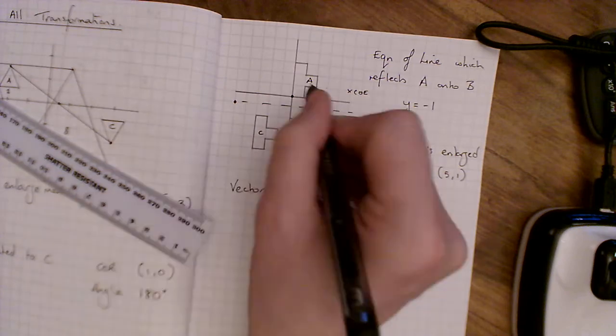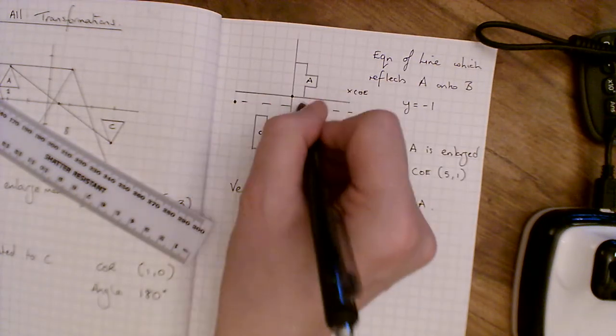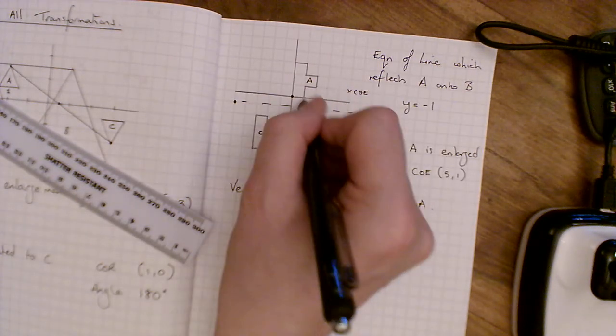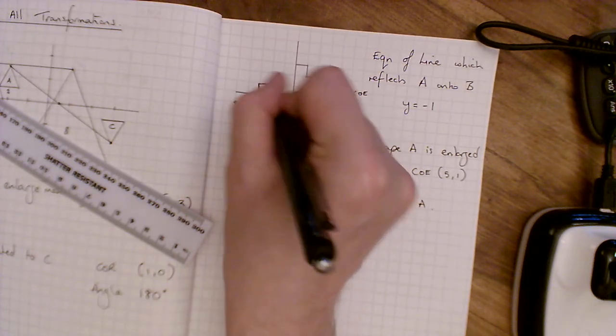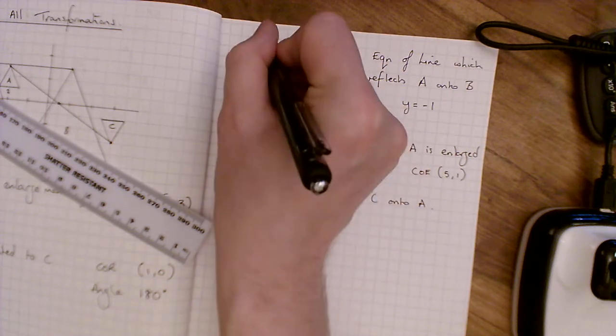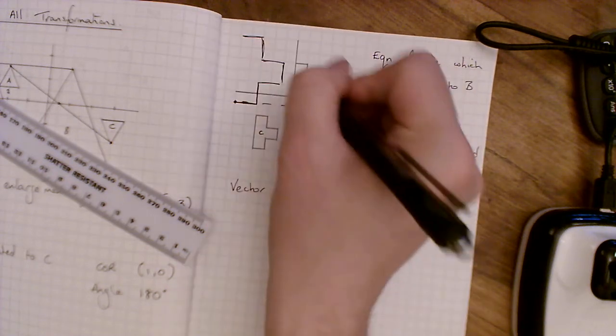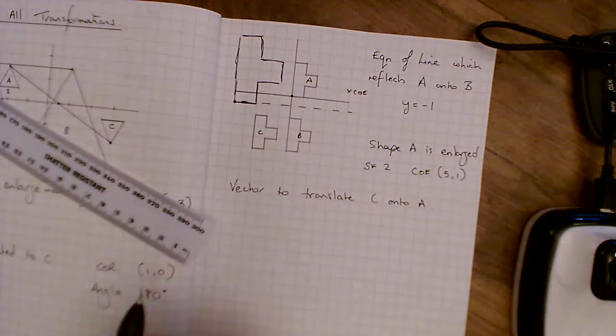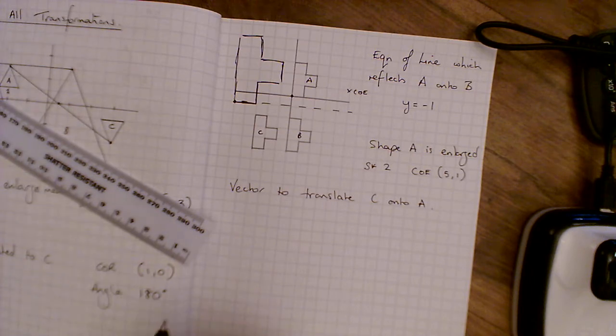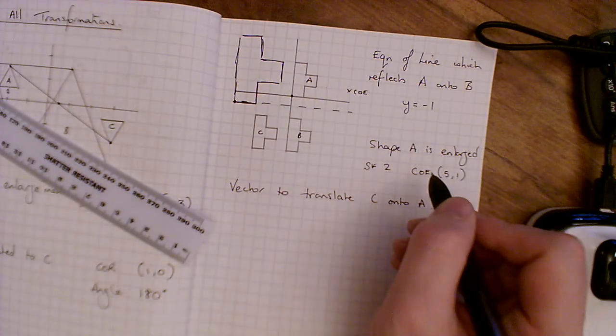And then I could put all the other ones, but we know it's going to be twice as big. This is going to be the back of the shape, so it's going to be 2, and then instead of 3 you're going to go 6 down. So there you go, that's twice as big. Right, next one, so that's that one done.